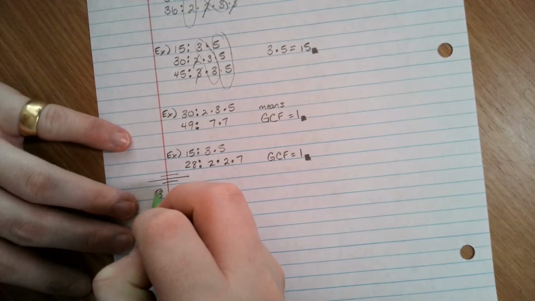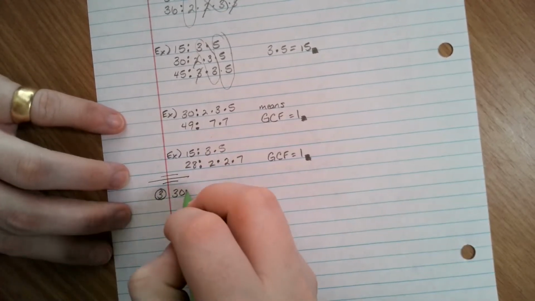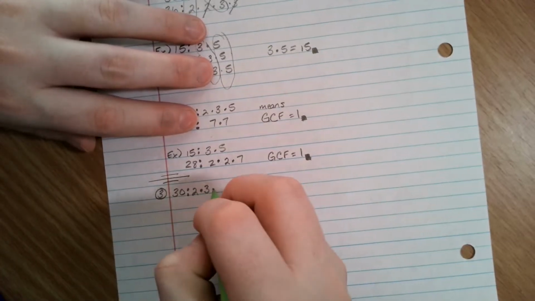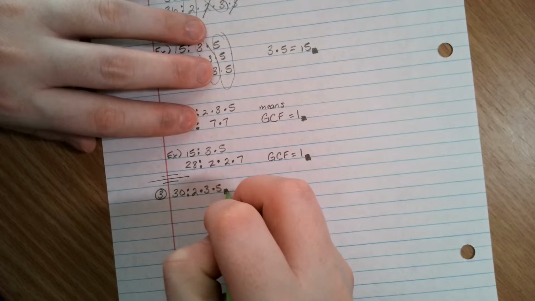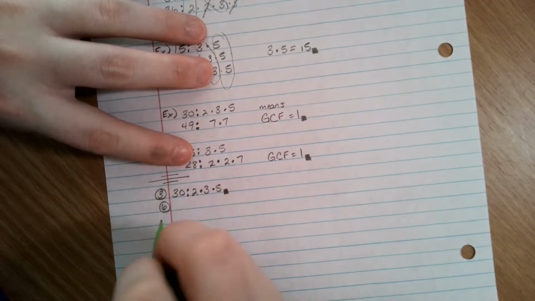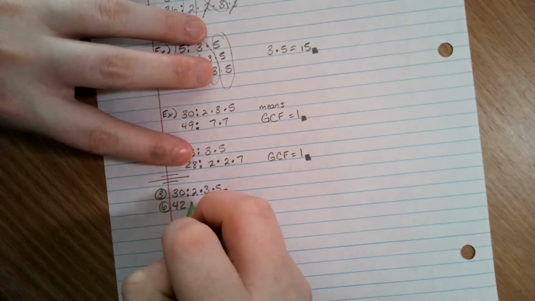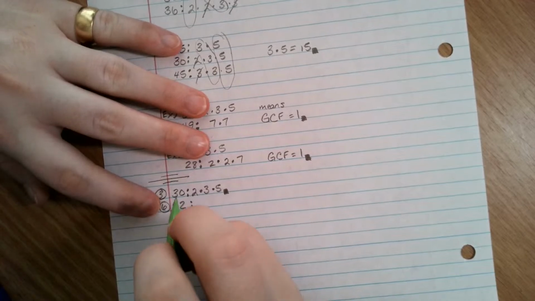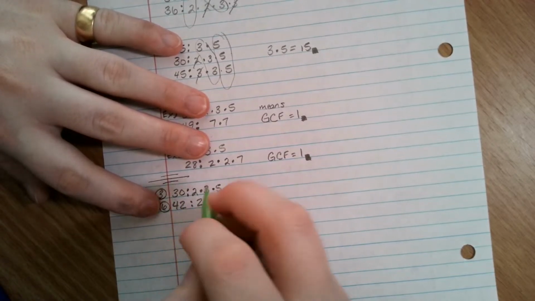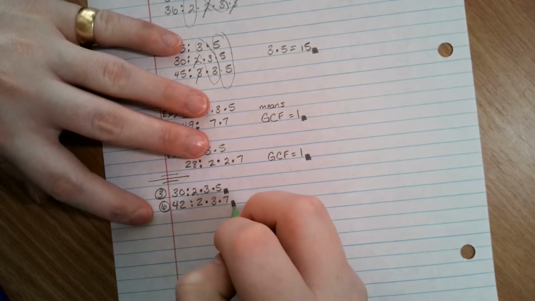Number 3, it says to find the prime factorization of 30. Heaven forbid, we just did that how many times? So 2 times 3 times 5. Number 6, we find the prime factorization of 42, which 2 times 21 is 42. 21 is 3 times 7, both of which are prime.